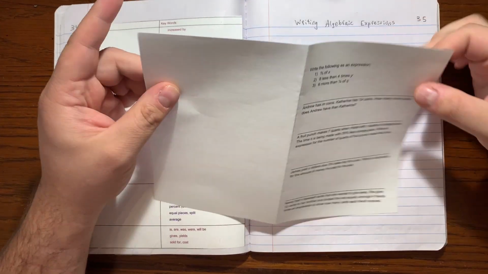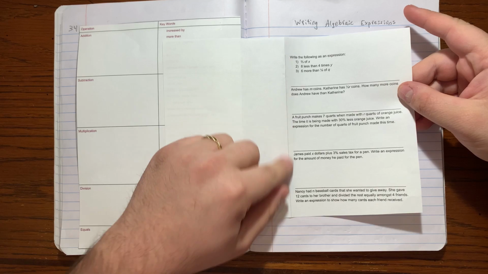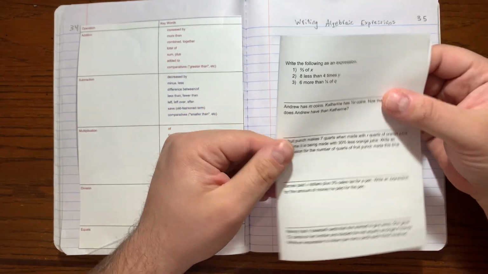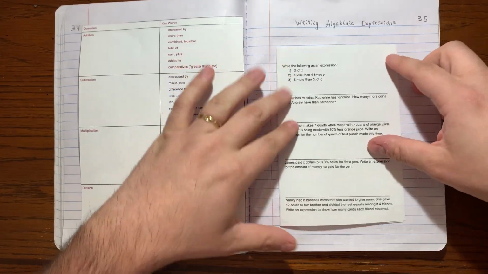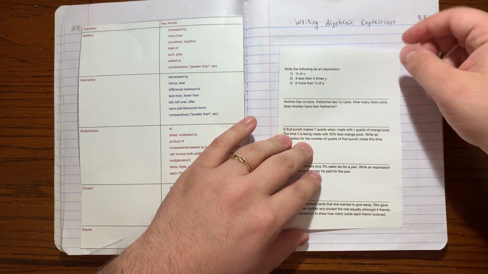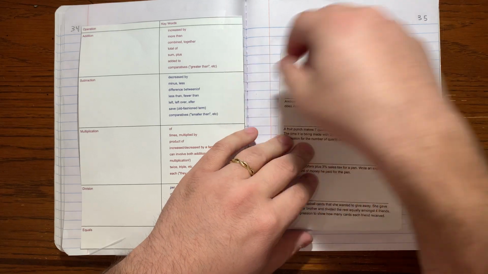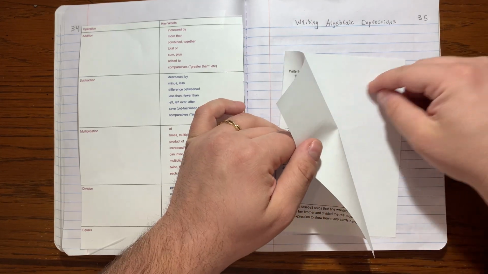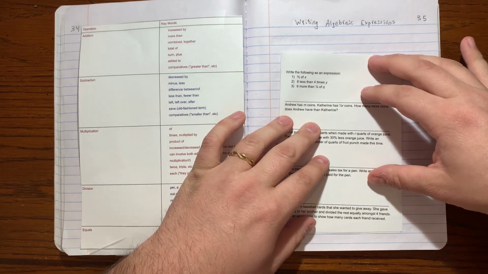Now that you have this cut out and you fold across that solid line here, it creates kind of a pamphlet. And what we're going to do is cut just along this solid line so that this will fold open to reveal the writing on the inside just for that specific problem.